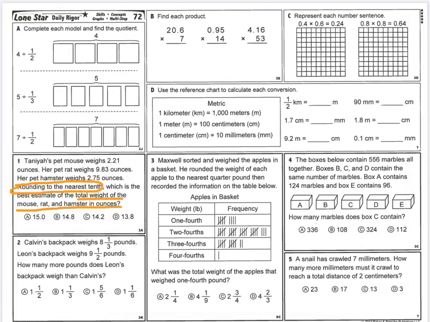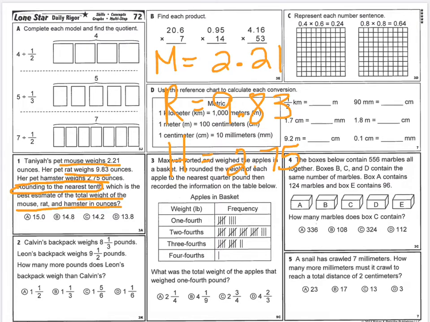Okay, so we know that the mouse is 2 and 21 hundredths ounces, so 2.21. We know that the rat is 9 and 83 hundredths ounces, and the hamster is 2 and 75 hundredths. And it said round to the nearest tenth.